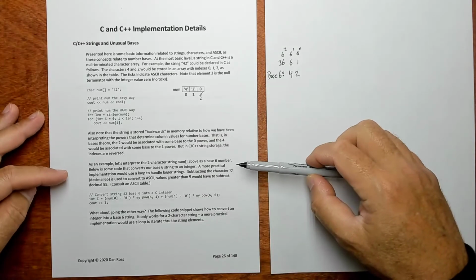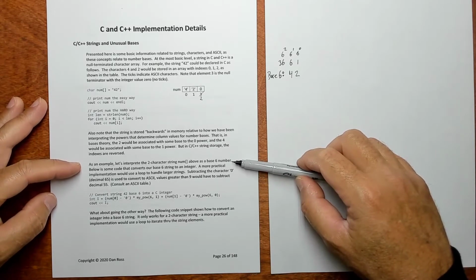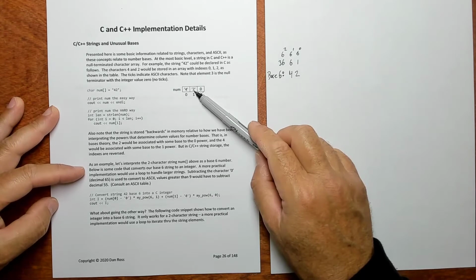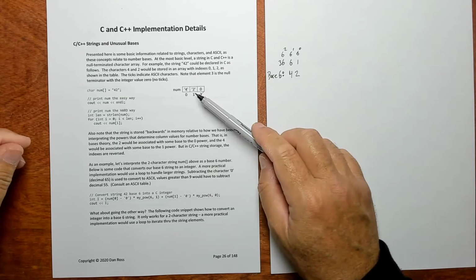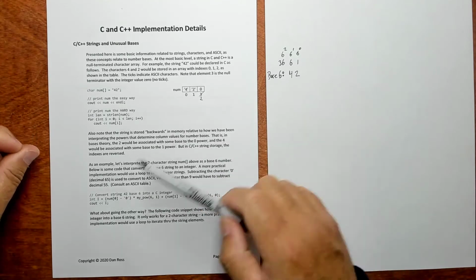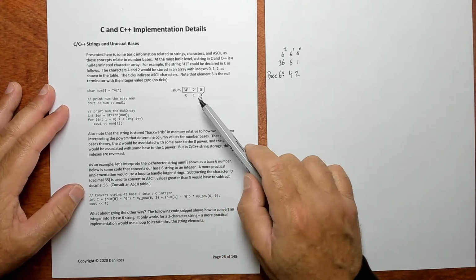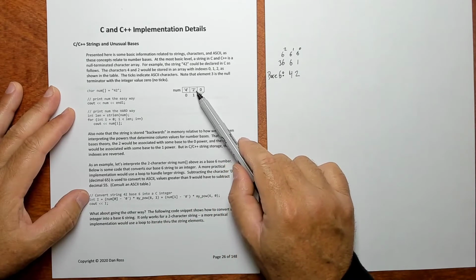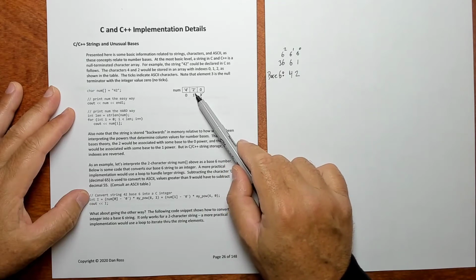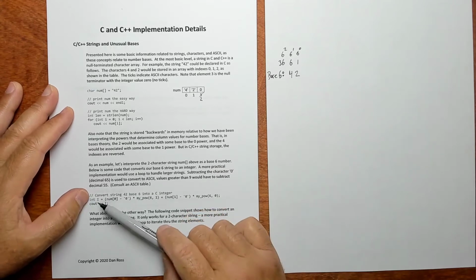All right, let's say we wanted to do some conversions, okay? What if we want to convert this base 6 42 to decimal? Well, we're trying to write a program here. What does converting to decimal even mean? Let's just put it in an integer, all right? Let's just put this base 6 string 42 into an integer i. Okay.